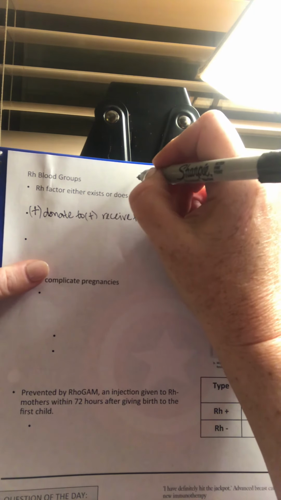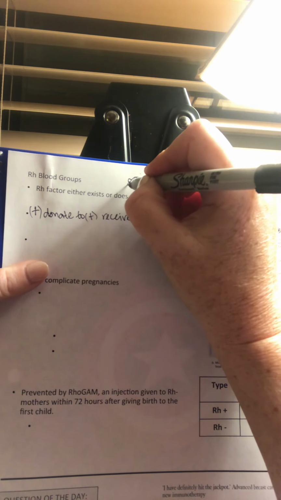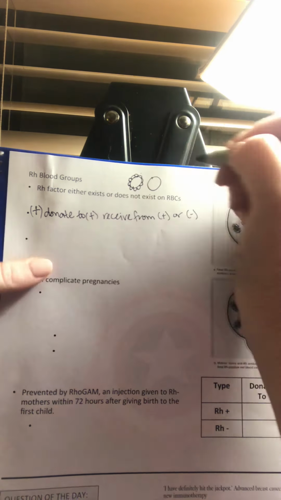Okay? So when we're dealing with Rh blood groups, Rh positive has, this is a flower, but it has antigens on the surface, whereas Rh negative does not. So somebody that's Rh positive can get Rh negative blood and they can be okay. However, this isn't the case with people that are Rh negative.